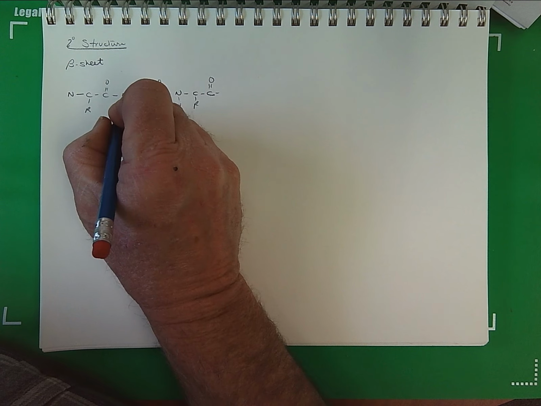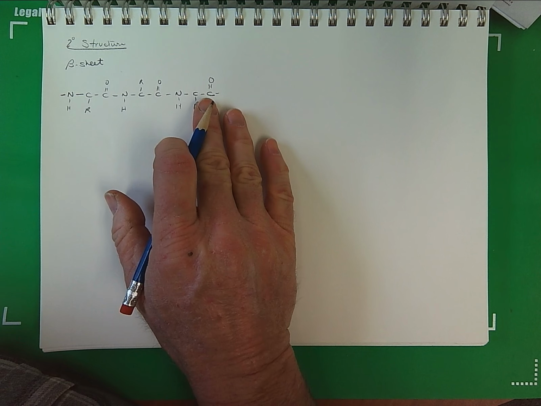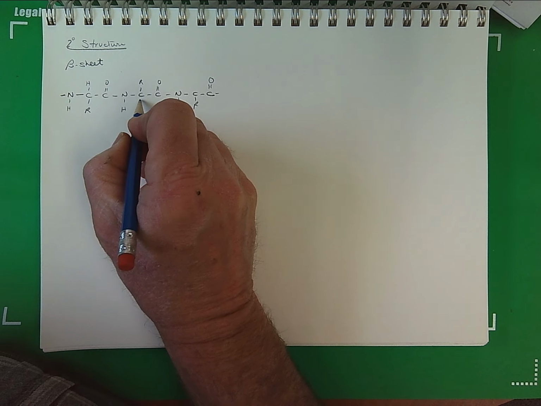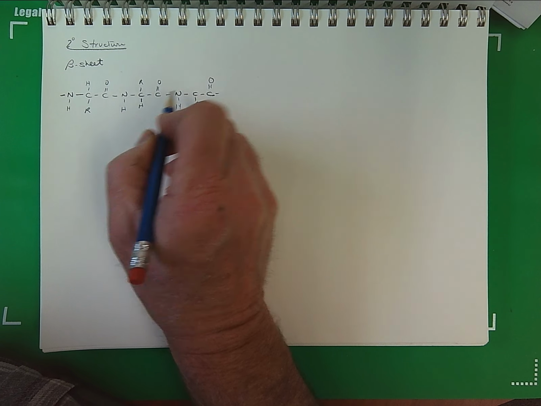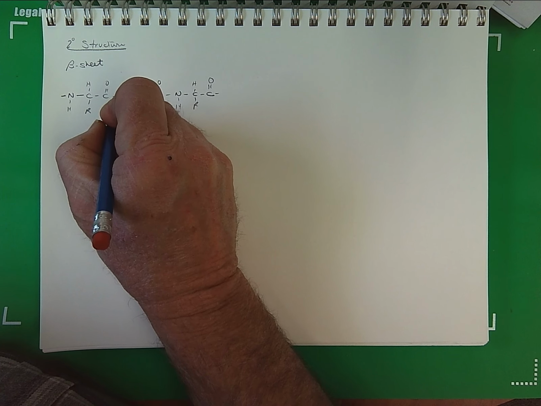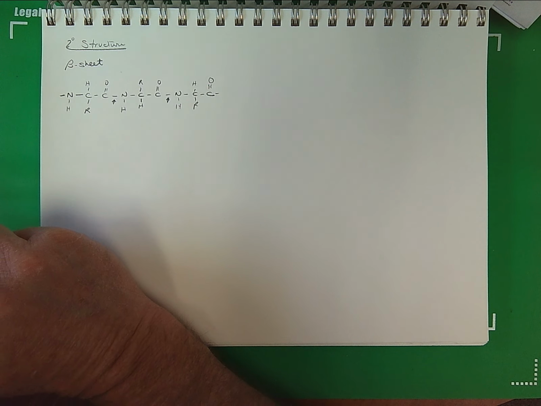Notice the way I've drawn this sequence of peptide here, by putting the R chains on opposite sides. Here's our peptide bonds. These are 3 amino acids.